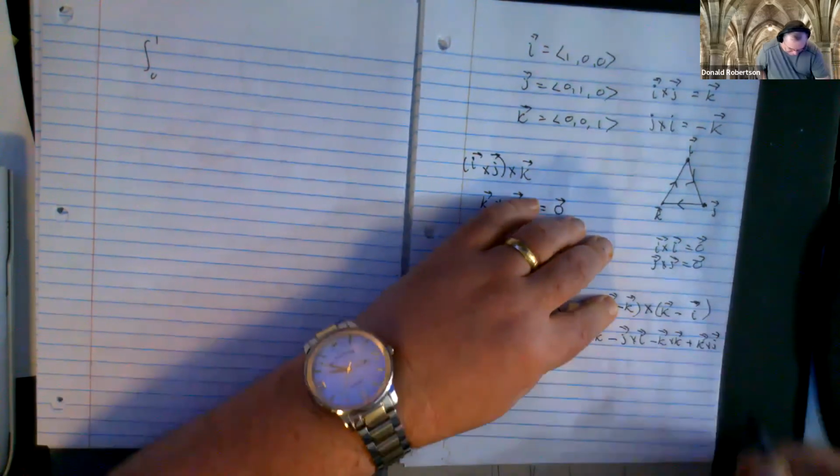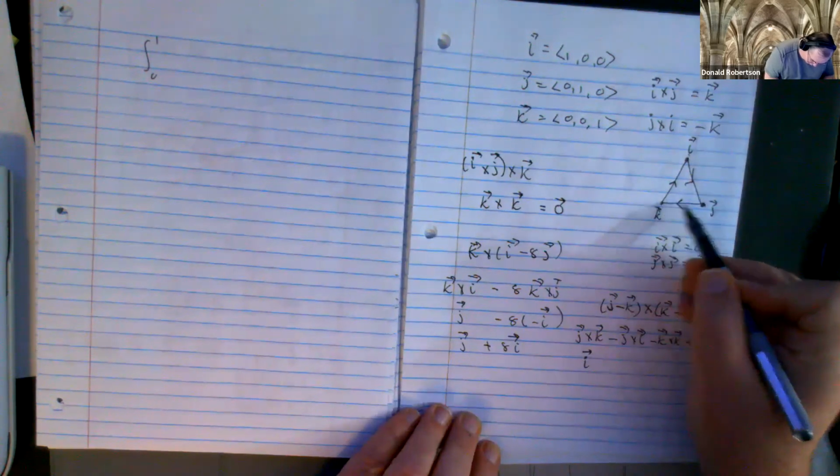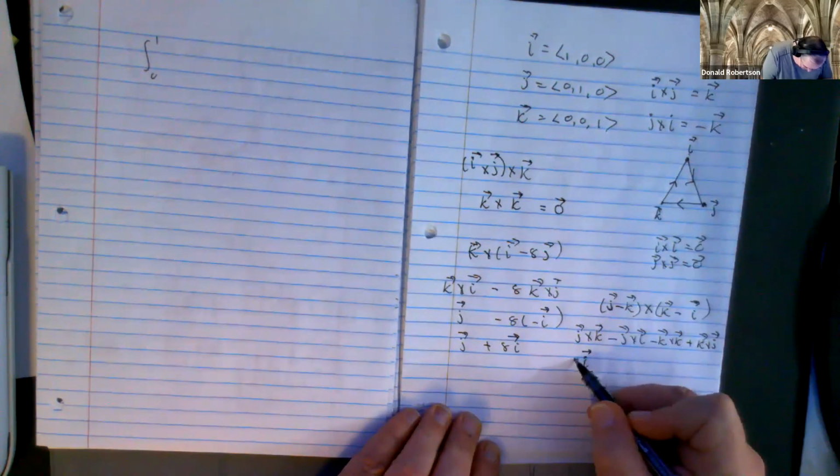And then I just use my little triangle to figure out what each is. When you do a cross product of any two, the answer is the third one. So there's j and there's k. j cross k, I'm going with the arrow, so it's positive i. Take away j cross i. Would you agree I'm going against the arrow this time? j first, i second, against the arrow. Yep. So that is a negative k.